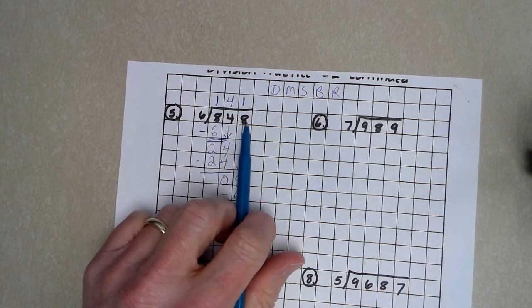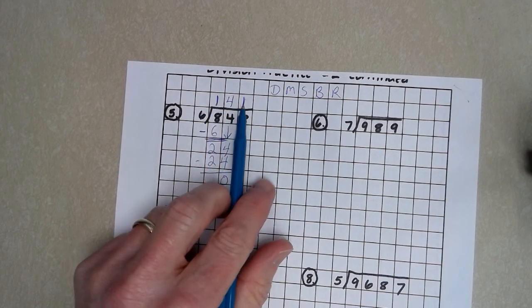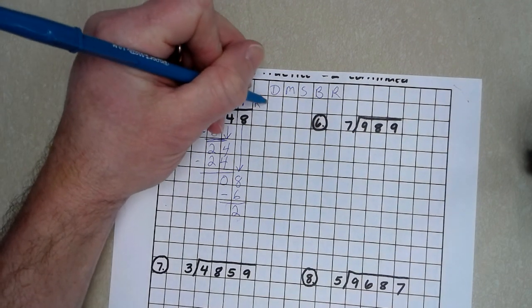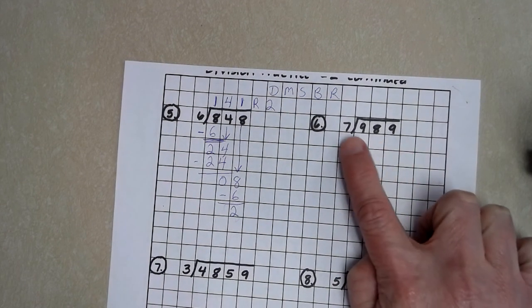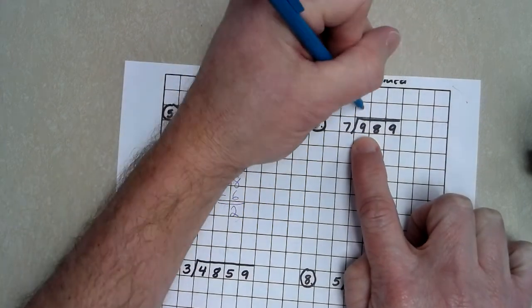So 848 divided by 6. 6 can go into there 141 even times, and you'll have 2 pieces left over. If we look at the next one, 7. 9 divided by 7. Oh yeah, one time.